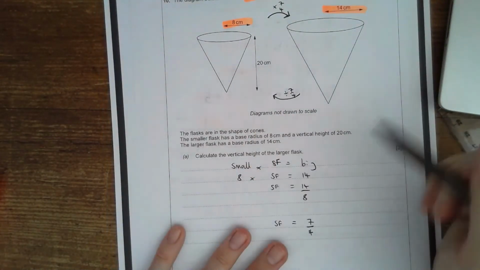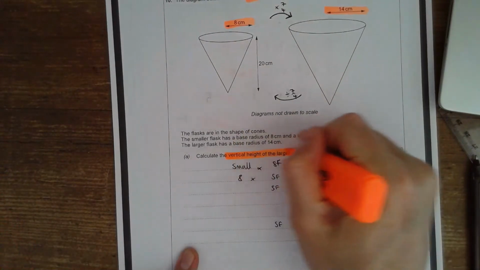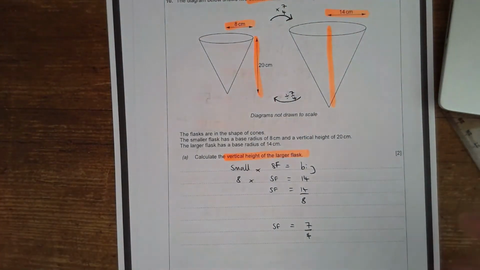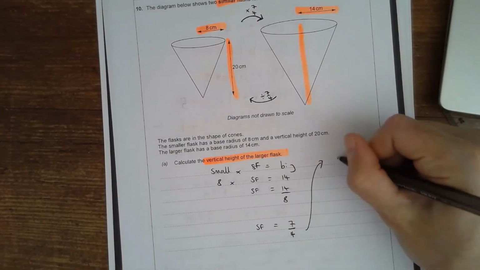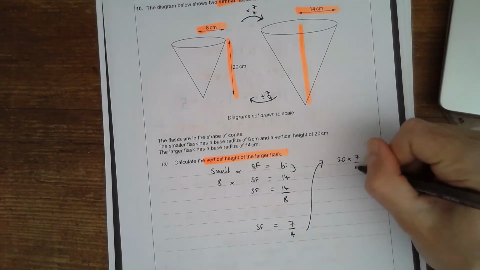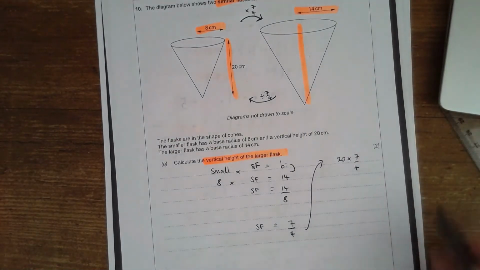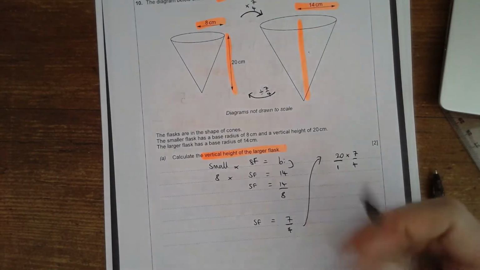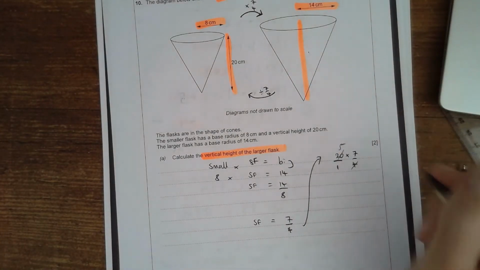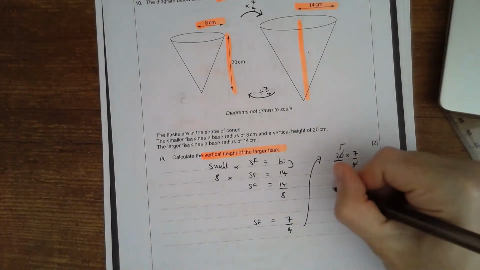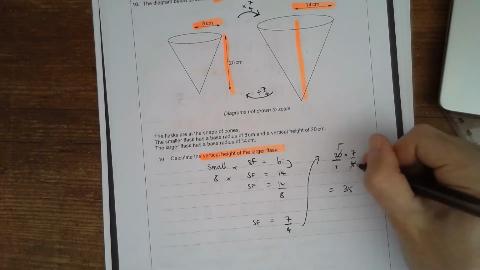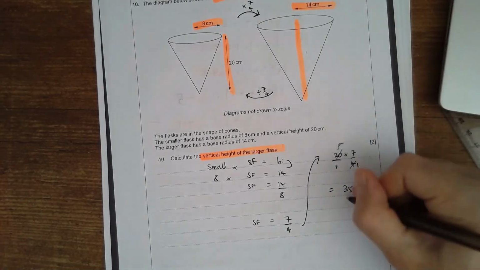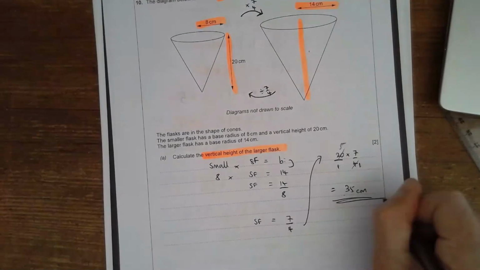Now I want to work out the vertical height of the large flask. They want me to work out what this distance here is, and I know the smaller one is 20. So I need to now do 20 times by 7 over 4, and that will tell me the vertical height. I'm going to use this like a fraction, and make that 20 over 1, and then I can cancel down. 4 goes into 20 5 times. So then I can do 5 times 7, which would be 35, and 4 divided by 4 is 1. You've divided top and bottom by 4. 35 over 1, so that would be 35 centimetres.